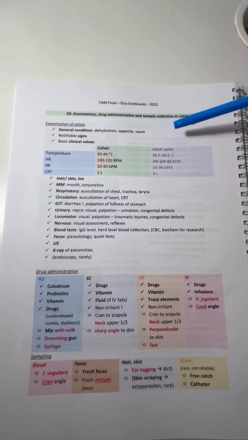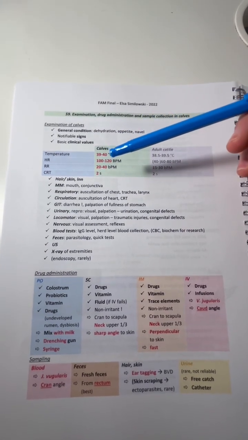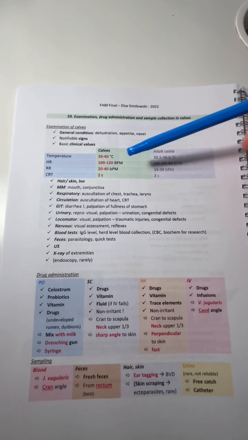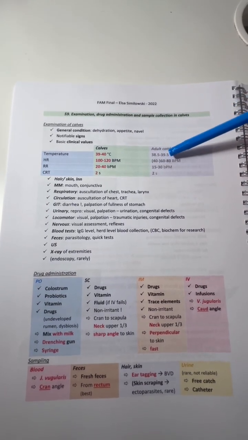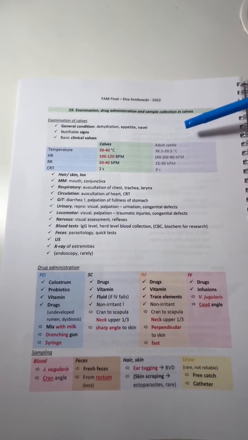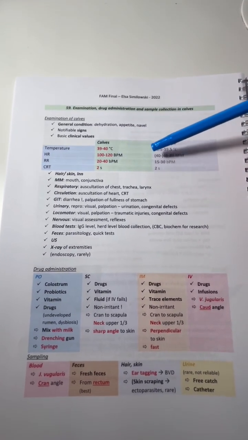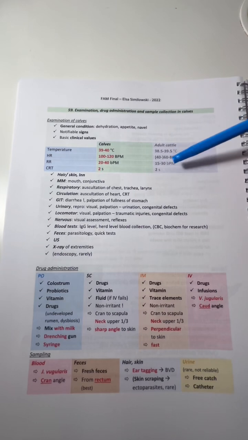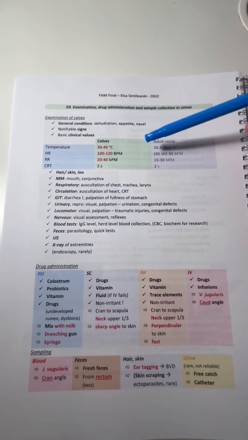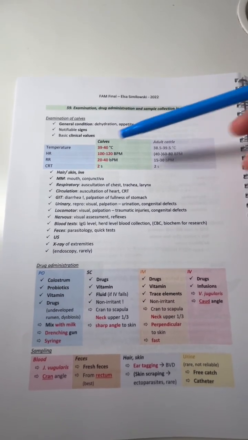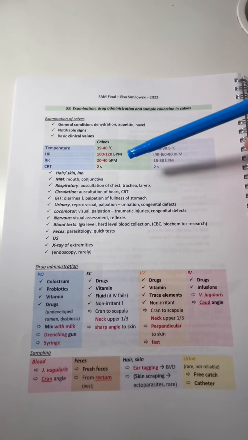For the heart rate, in calves, it's 100 to 120 beats per minute. However, in the adults, it's 60 to 80 beats per minute. And for the respiratory rate, it's 20 to 40 breaths per minute. However, in the adults, it's 15 to 30 breaths per minute. And in both the calves and the adult cattle, the capillary refill time is less than 2 seconds.